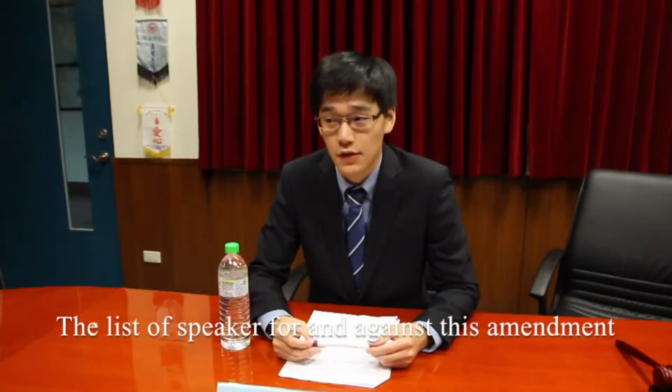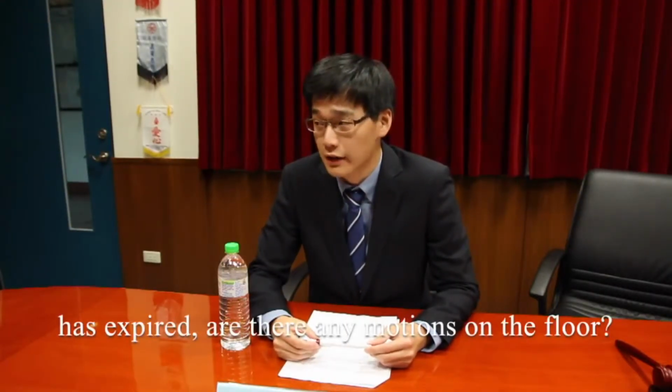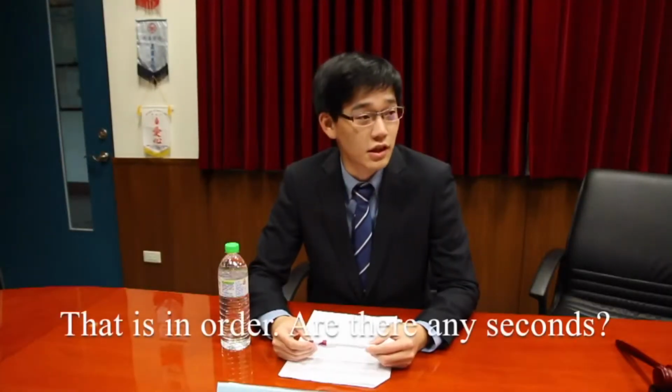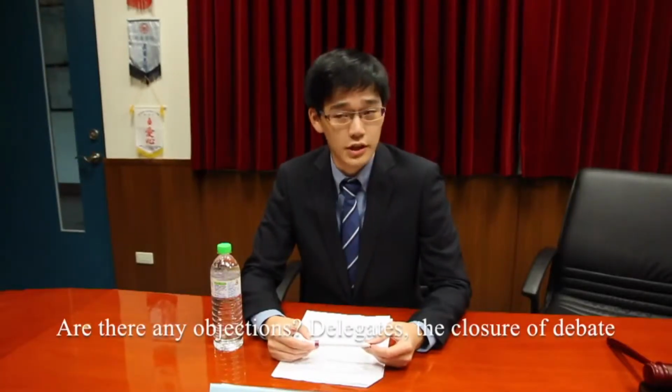The list of speakers for and against this amendment has expired. Are there any other motions on the floor? Motion for a closure of debate. That is in order. Are there any seconds? Second. Are there any objections?